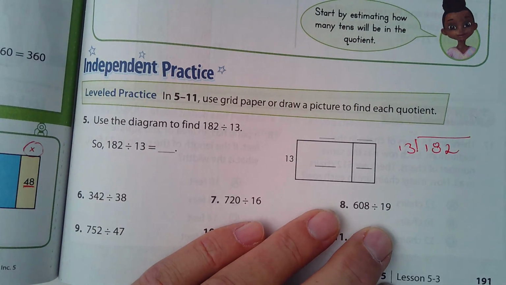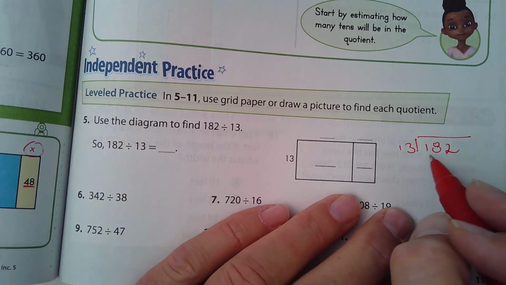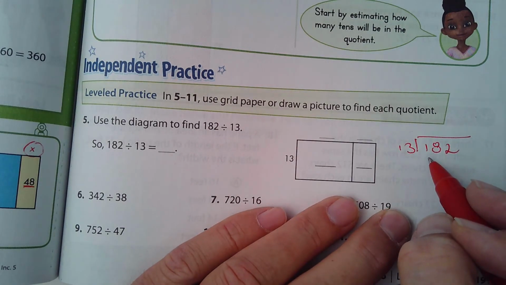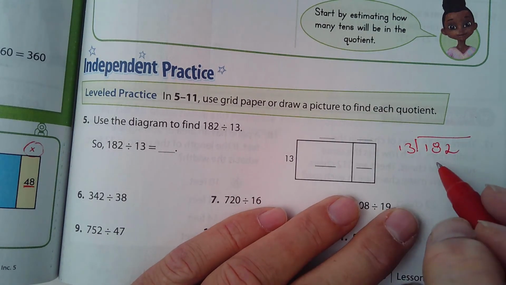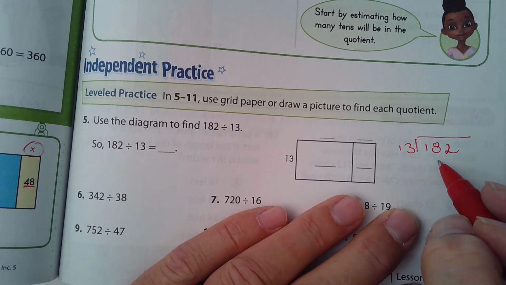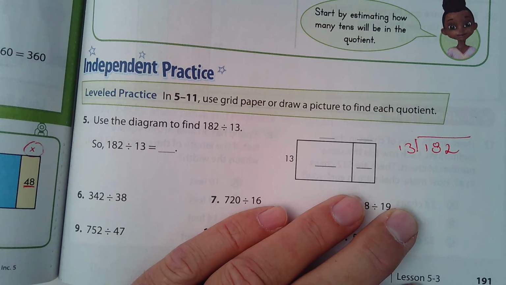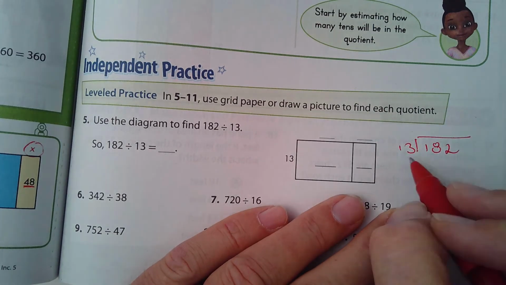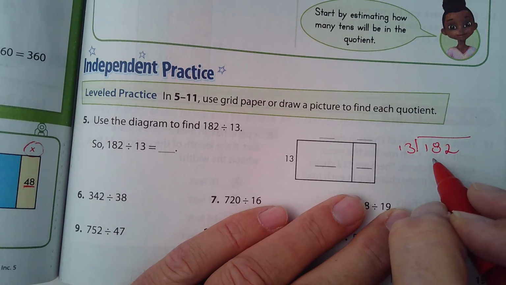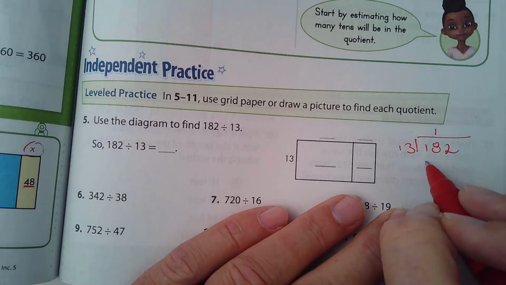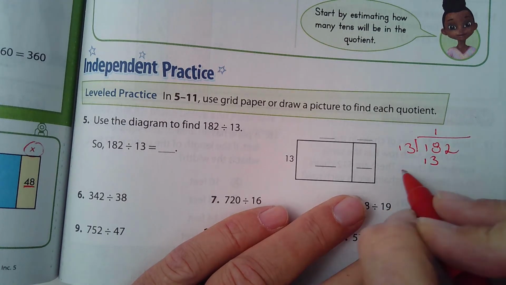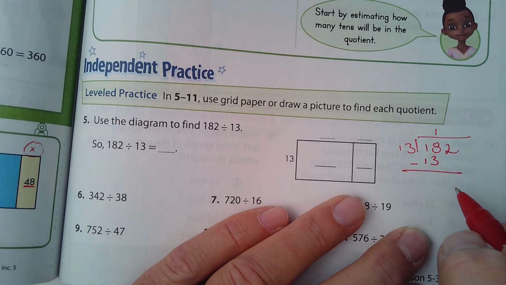Miss Jennings, does 13 fit into 1? Does 13 fit into 18? Okay, you let her answer. Eyes up here. Does 13 fit into 18? Yes. How many times? Once. Now we're subtracting that 13 from 18. What's left over?